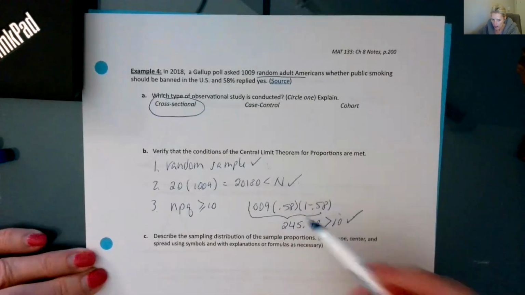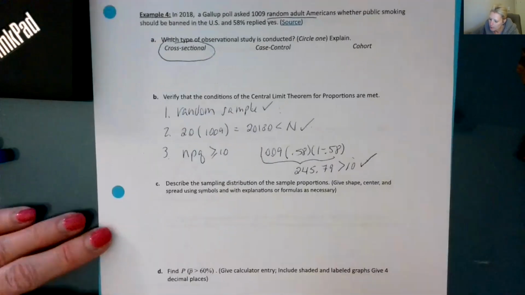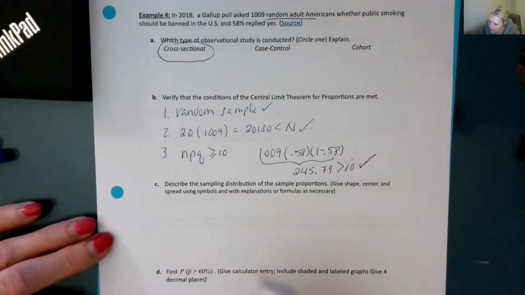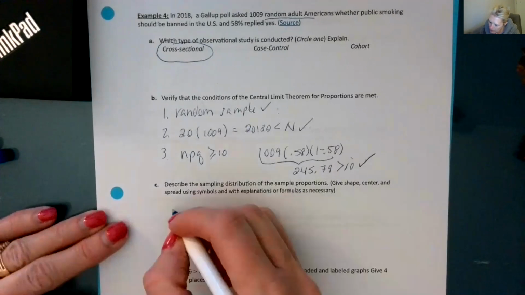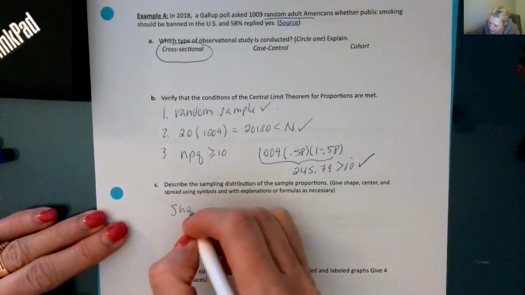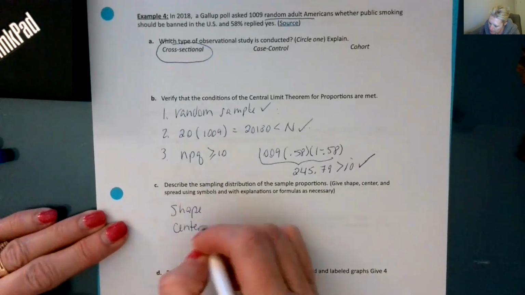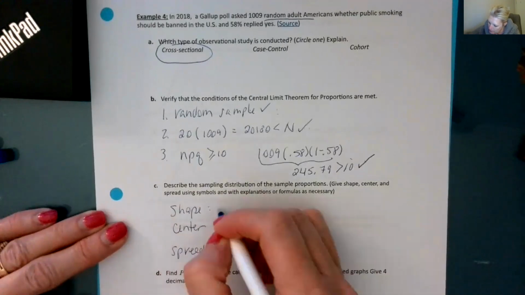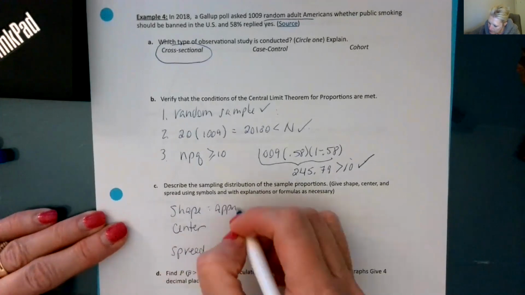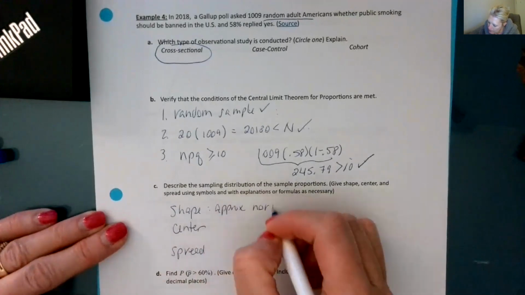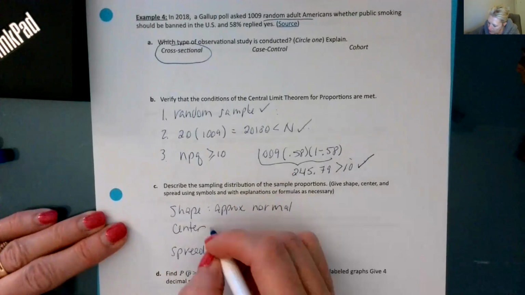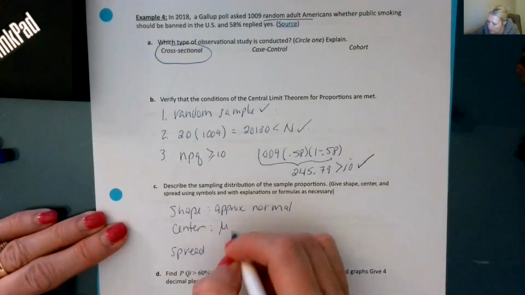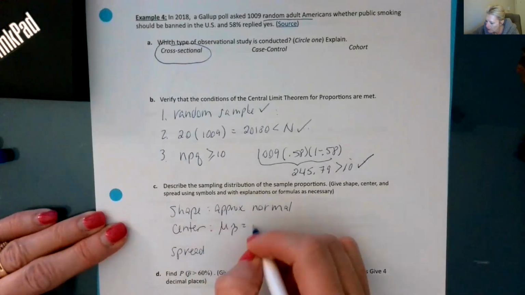Now that we've checked those off, we can go ahead and describe our sampling distribution with our shape, our center, and our spread. So our shape should be approximately normal. Our center, so the mean of the p hat, should be the p from the proportion of the population that we know.